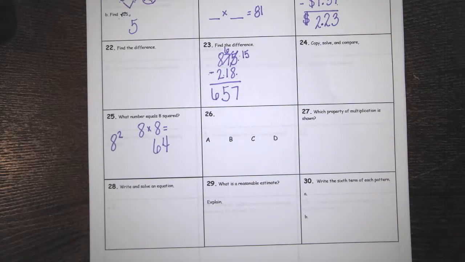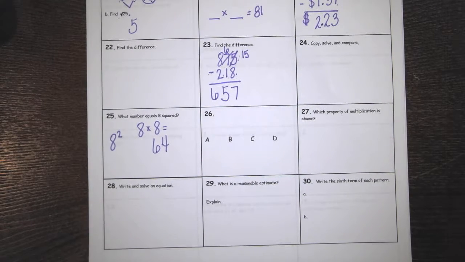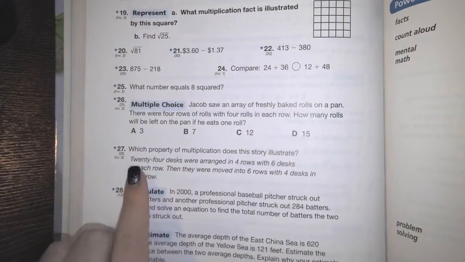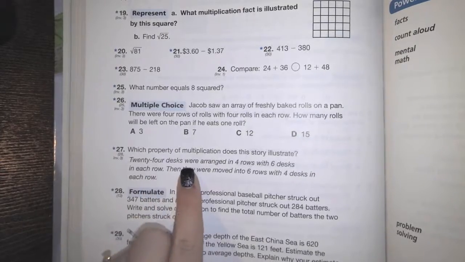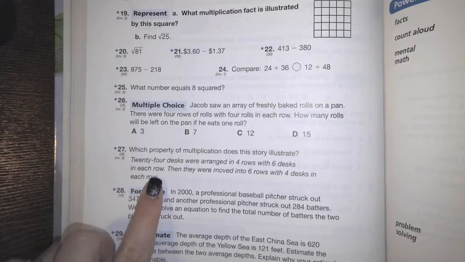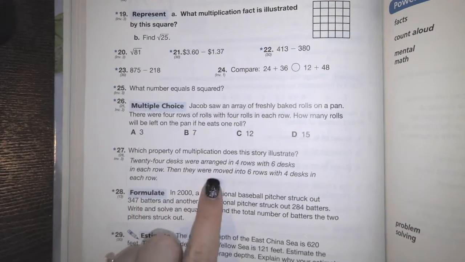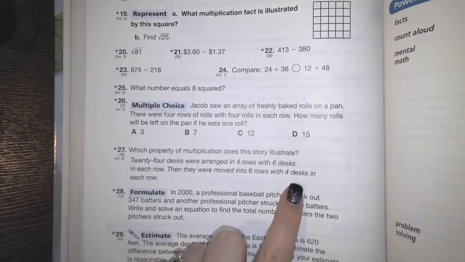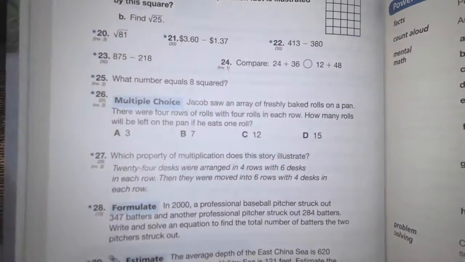Which property of multiplication does this story illustrate? Here's the story. 24 desks were arranged in 4 rows with 6 desks in each row. Then they were moved into 6 rows with 4 desks in each row.